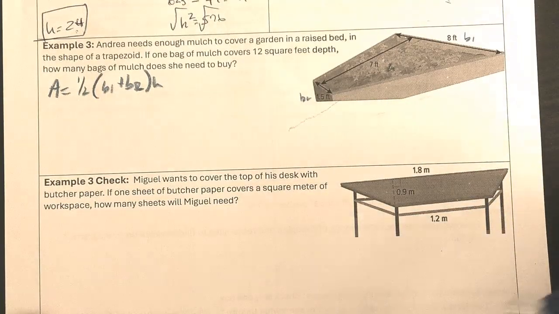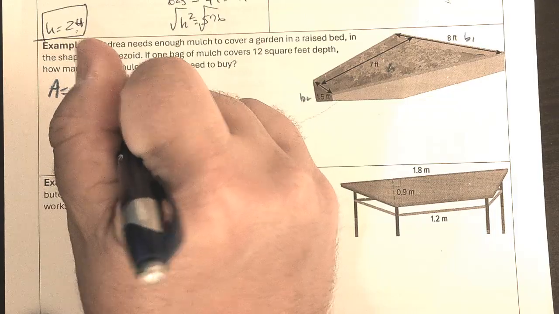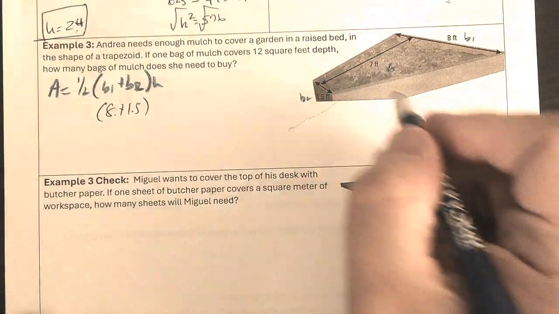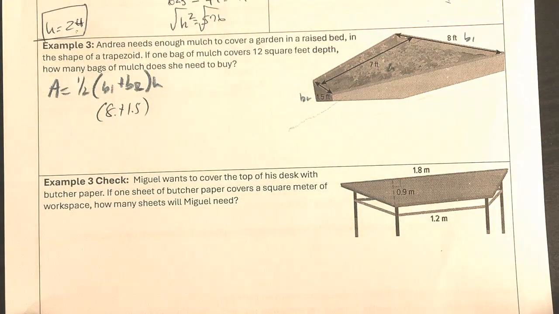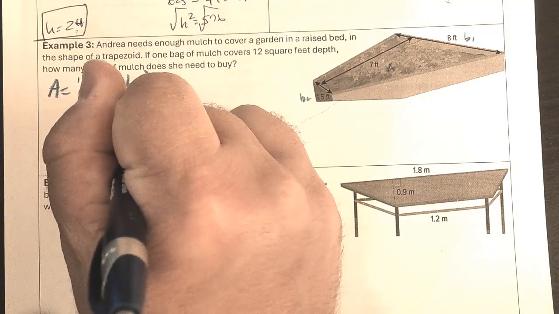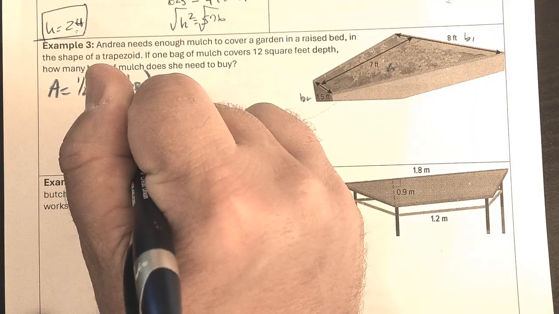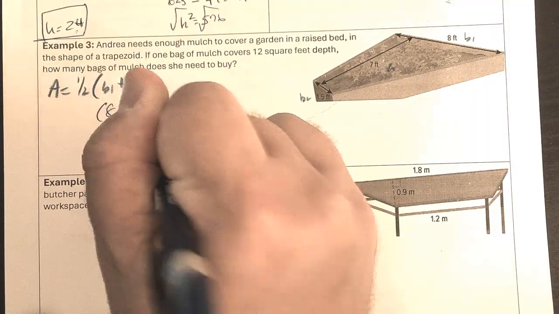So we have 8 and 1.5. Those are the bases. 8 plus 1.5, and then the height is 7. Yeah, 7. All right, so 8 plus 1.5 is 9.5. And like I said, I'll show you. You can do it either way.